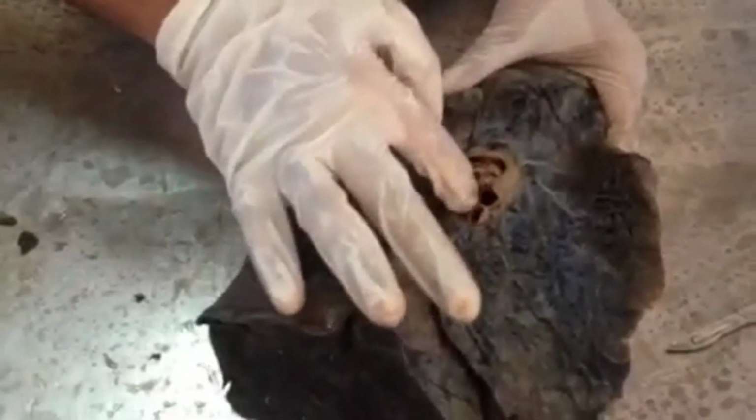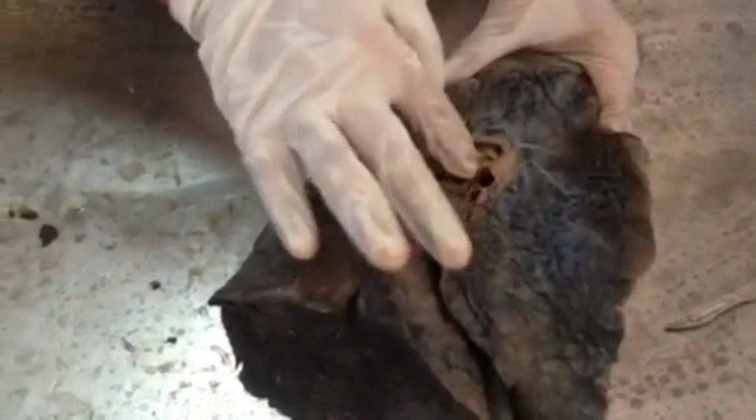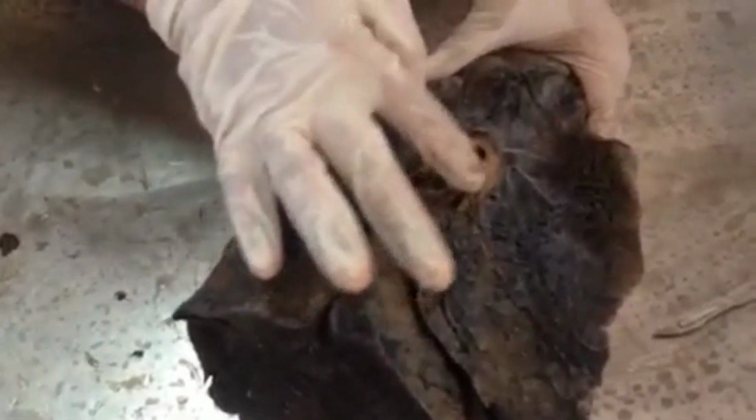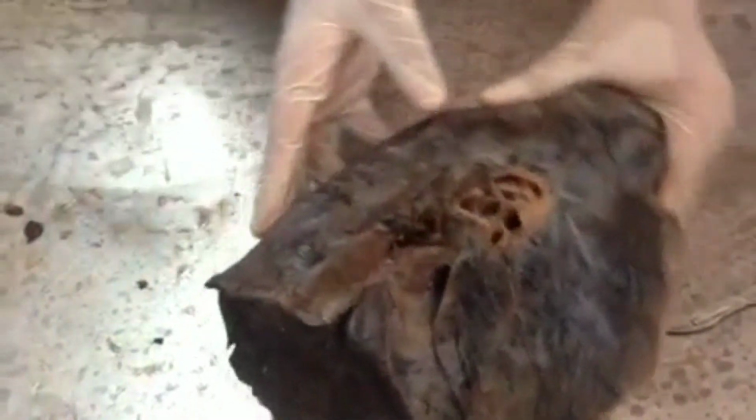Whichever circle you feel is hard is the bronchi, and the rest are veins and arteries.